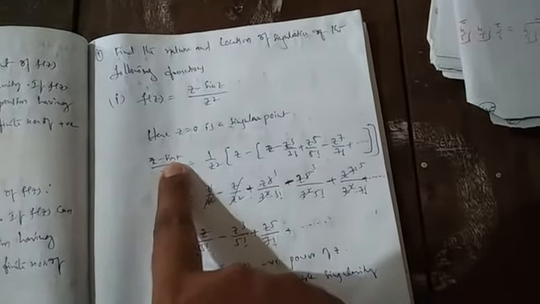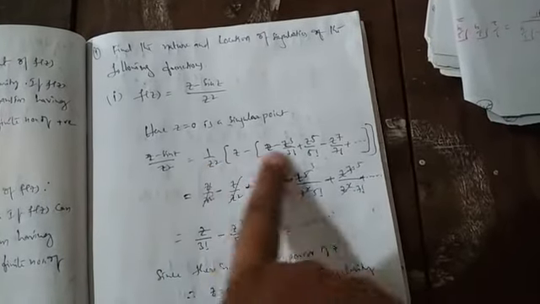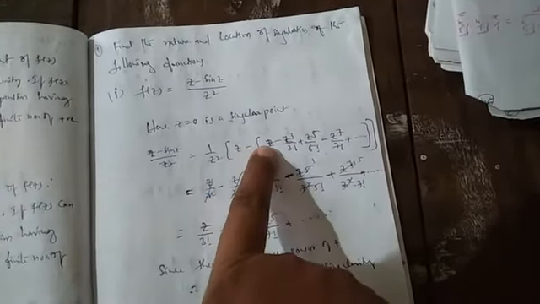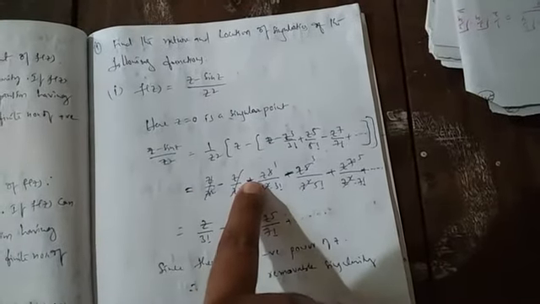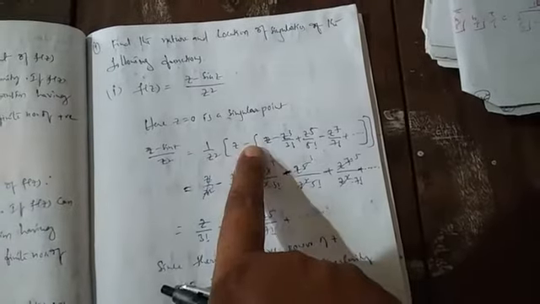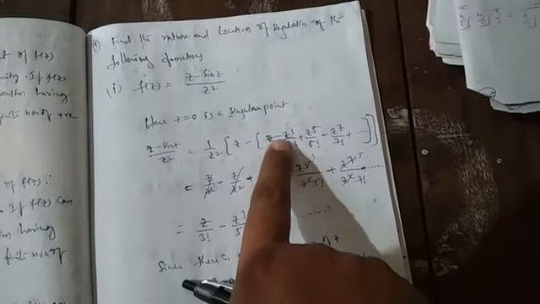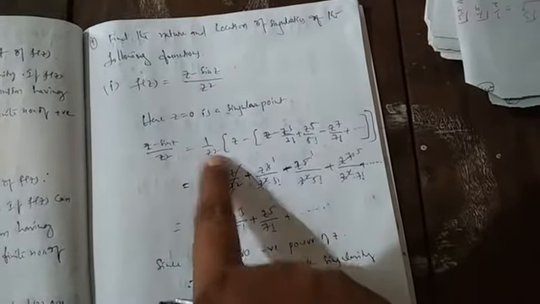Now I will expand the sin z expansion here, and multiply 1 by z square with each term. Z by z square, plus into minus is minus, z by z square, plus minus into minus plus, z cube by 3 factorial into 1 by z square.